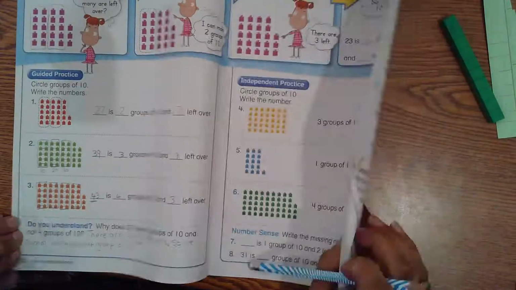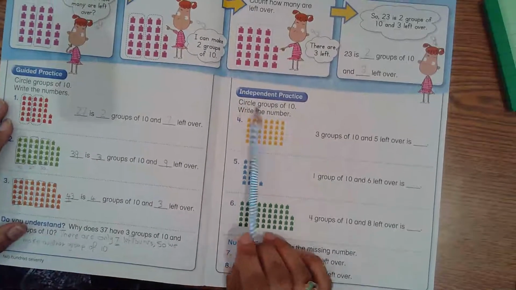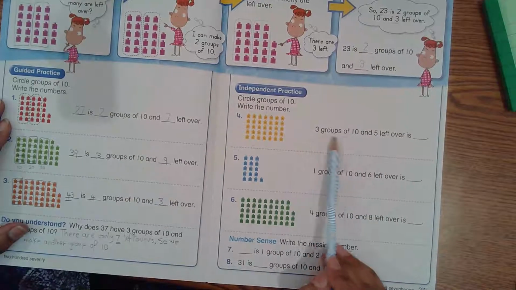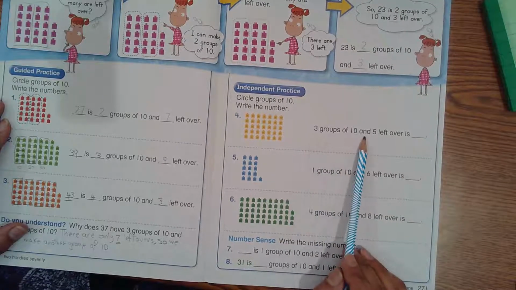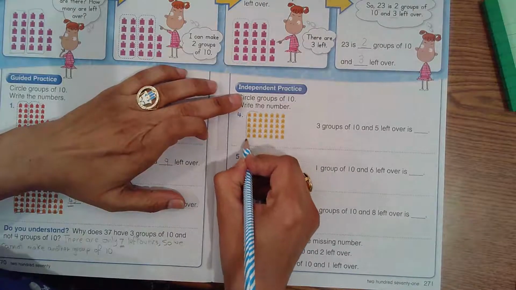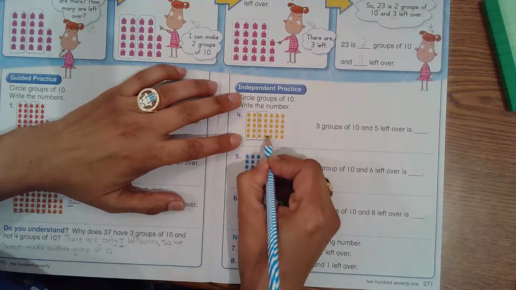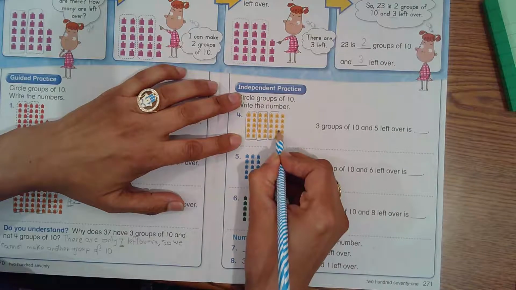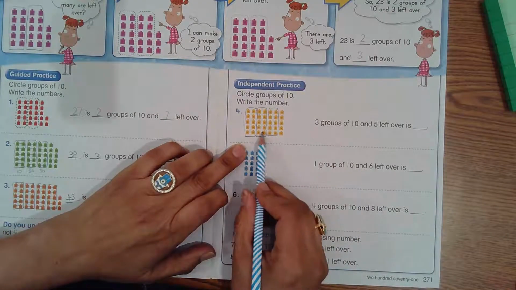All right, let's go to page 271, independent practice. Circle groups of 10, write the numbers. All right. 3 groups of 10 and 5 leftover. So 3 groups of 10. This is the first group, second group, third. So this is 30. 1, 2, 3, 4, 5. So it's 35.